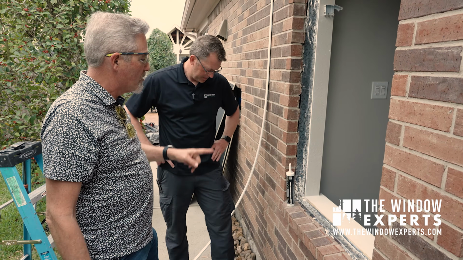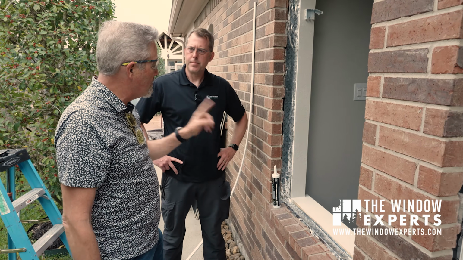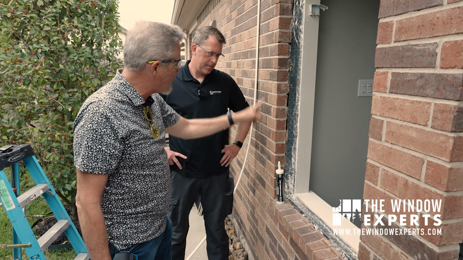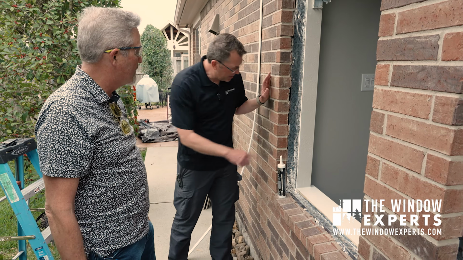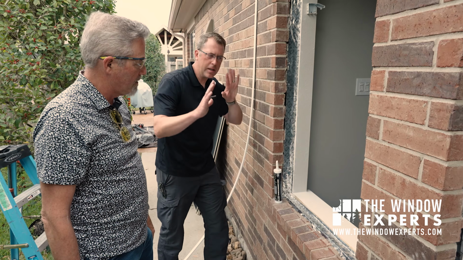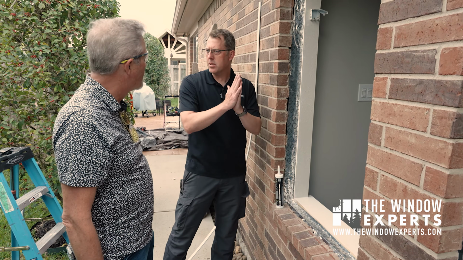Okay, that's not good. So then once this is in, what you're going to do is take this sealant and apply it all the way around this perimeter? Yes. Yeah, we do that. We put it all in here. That way when the window goes in, it presses against it and gives us our first seal.